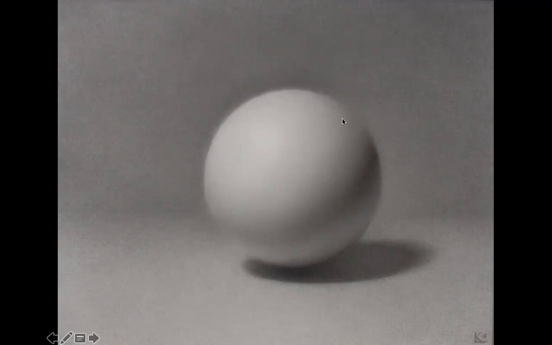And you can find the location of the cast shadow by simply following lines from the light source to the outer surface of the object and down to the surface that it's blocking. So this cast shadow is a shadow that's created by light being blocked by the form itself. And the cast shadow is extremely important because it helps set up the space that the object is seen under.